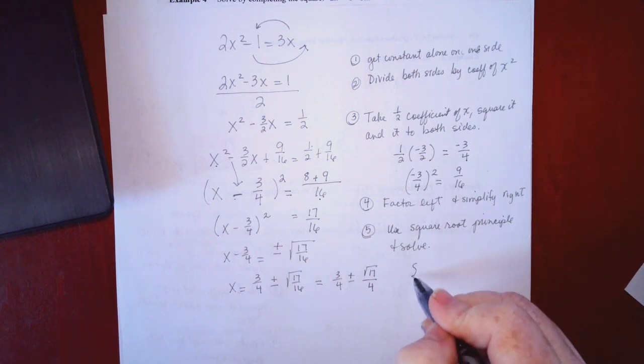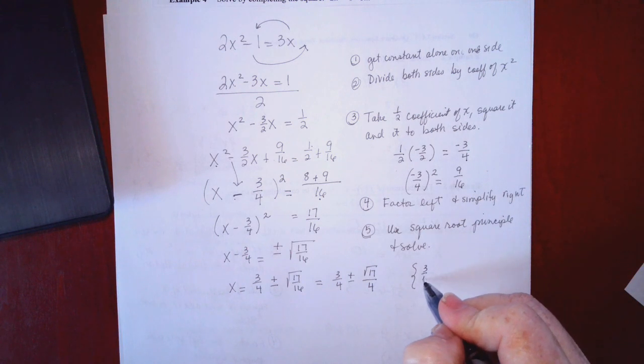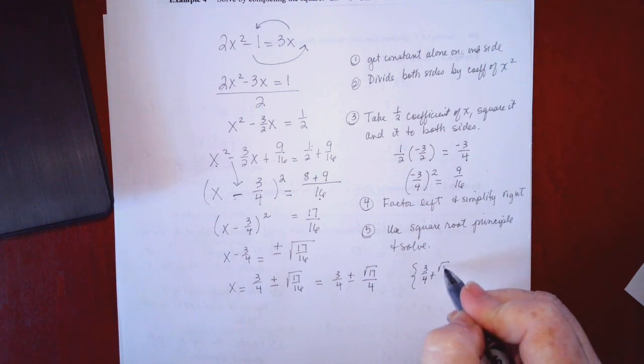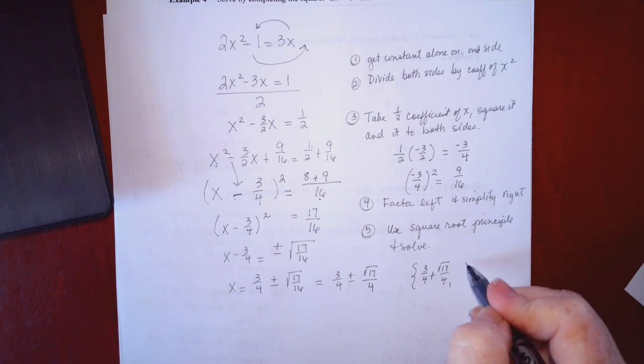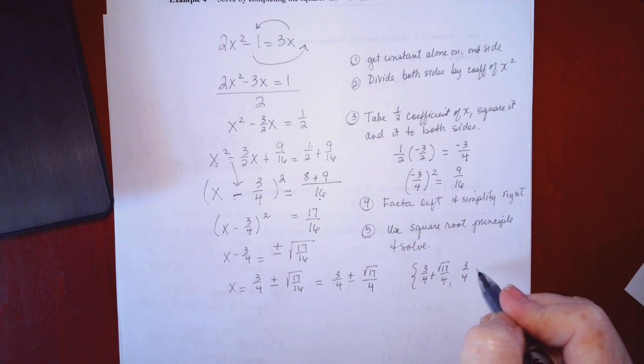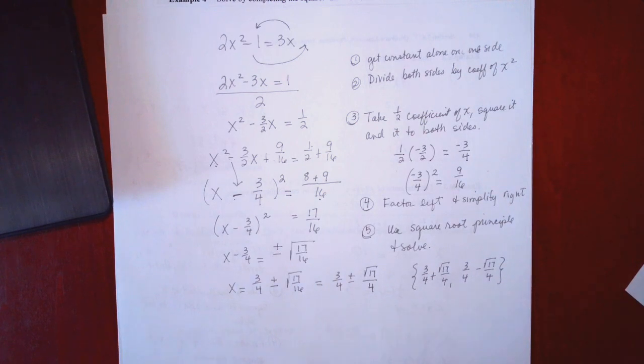If you wanted to write those separately, we would have 3/4 plus the square root of 17 over 4 and 3/4 minus the square root of 17 over 4. And that's about as bad as they get on our completing the square.